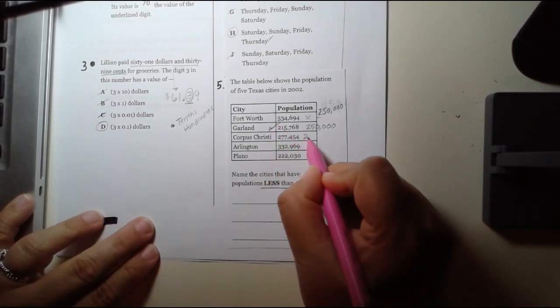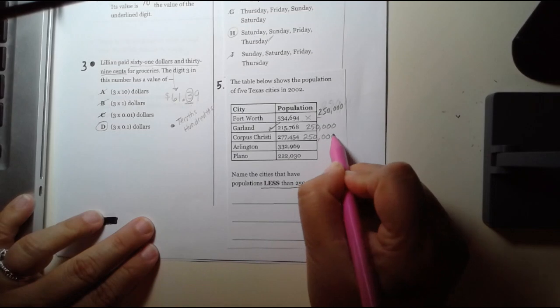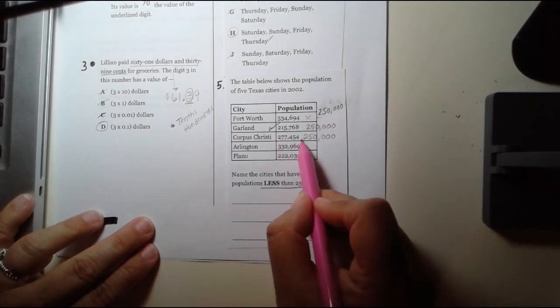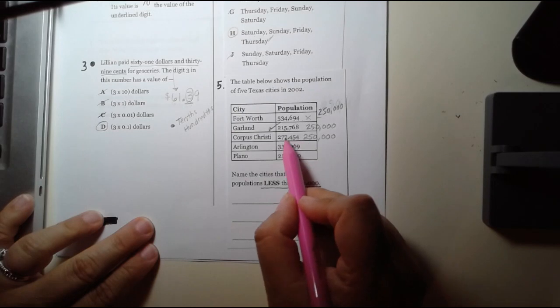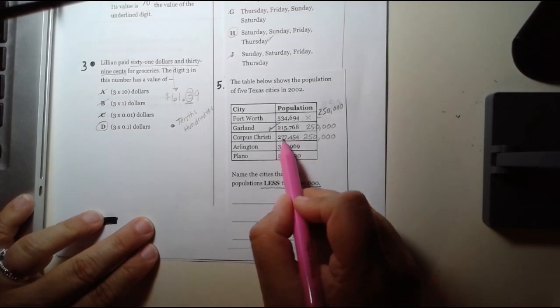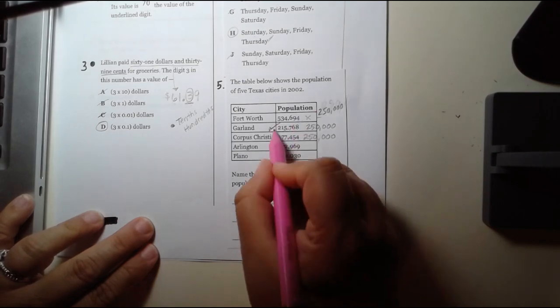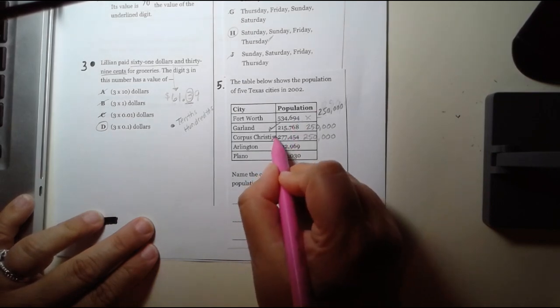Alright, so I'm going to go down here, 250,000. So again, I have the same problem. They both have the same 100,000s, so I have to go to the next place value, which is the 10,000s. This has 7. This one only has 5. So Corpus Christi is actually greater than. So I'm going to put it next.